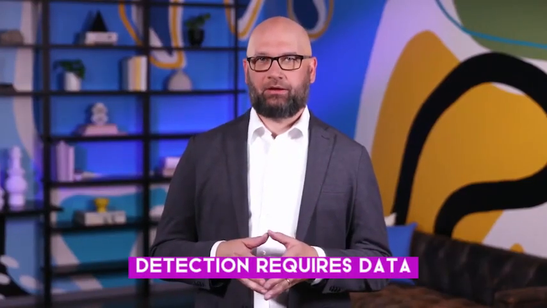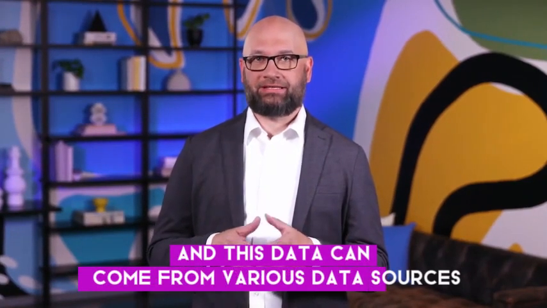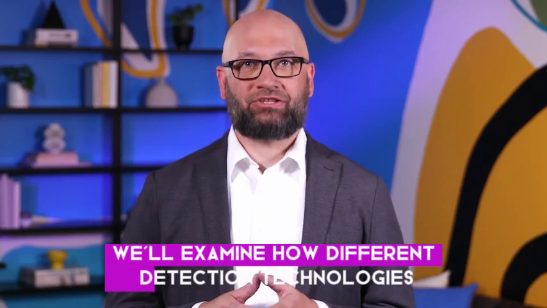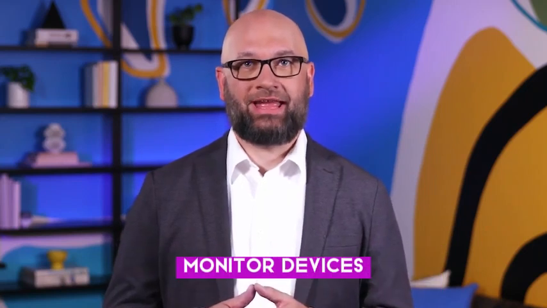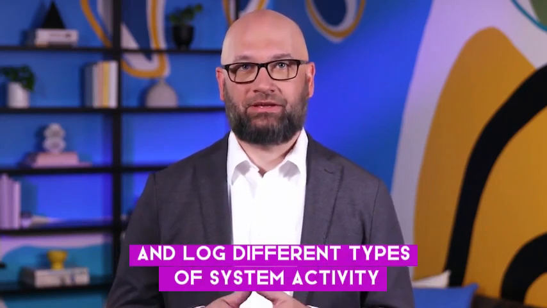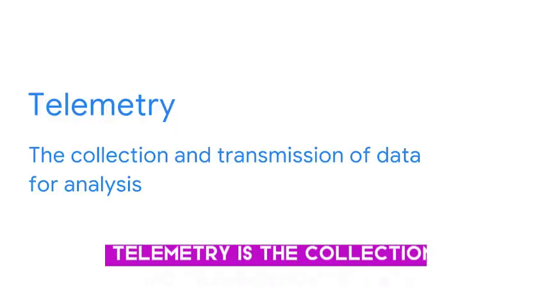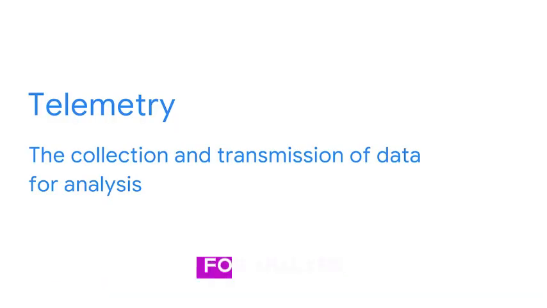Detection requires data, and this data can come from various data sources. You've already explored how different devices produce logs. Now we'll examine how different detection technologies monitor devices and log different types of system activity like network and endpoint telemetry. Telemetry is the collection and transmission of data for analysis.